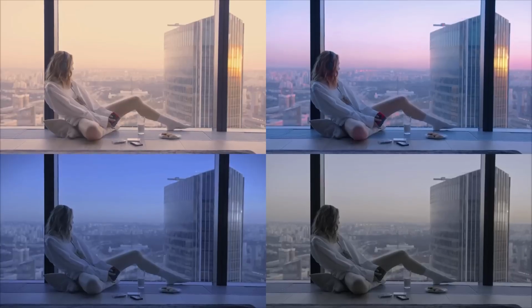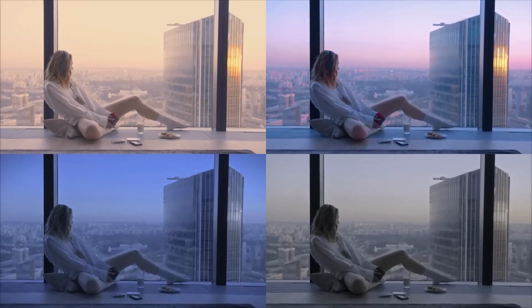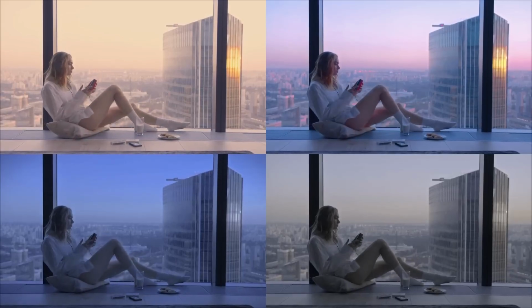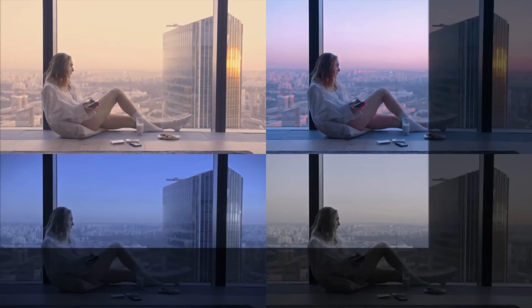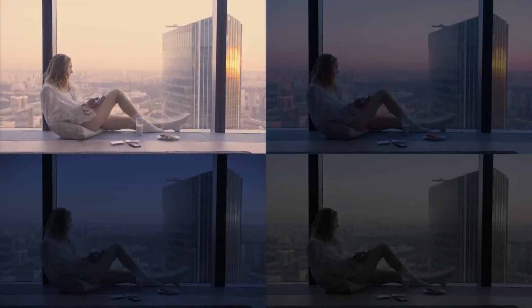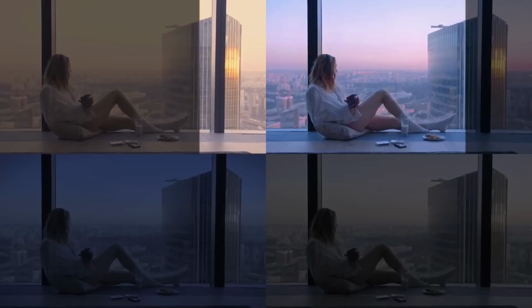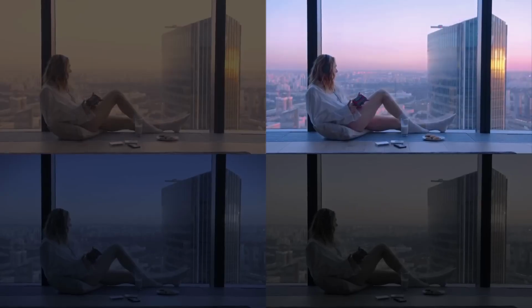Now remember, color grading is more than just making your video look good. So look, this is the exact same video, but with color grading, we can create 4 different moods and feelings. The first one, with its warmer, sunny colors, can make you feel relaxed, romantic, or even nostalgic. The next one, with its purplish sky, it feels dreamy, feminine, and enchanting.